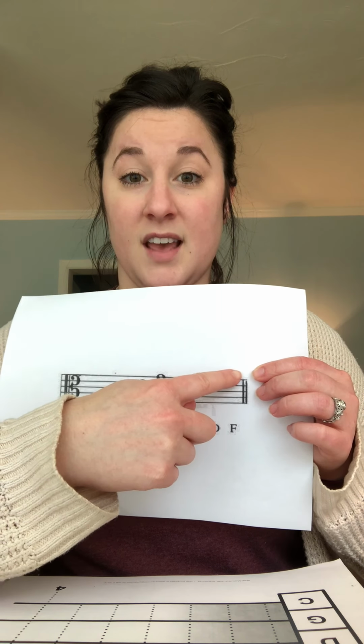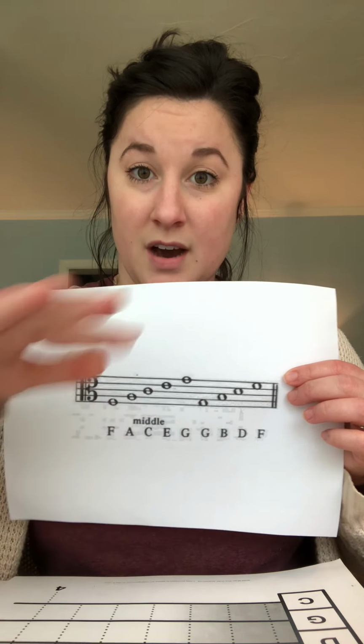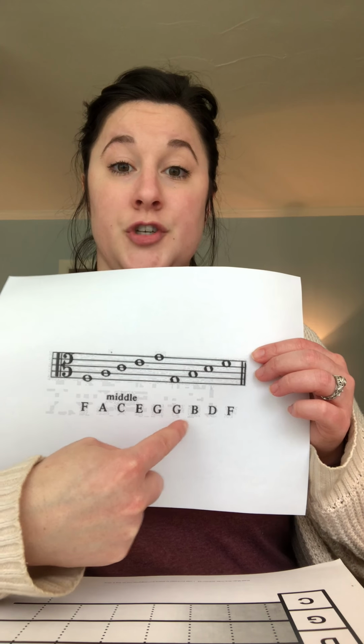Okay, now our space notes. This is G, B, D, F. Okay, now the space is at the very bottom of the staff and at the very top. This is E down here, and this is A up there. Okay, so the actual spaces within the music staff are G, B, D, F. Okay, you got that? So your line note code is F, A, C, E, G, and your space note code is G, B, D, F. Okay? All right, let's see how well you can apply that to some flashcards.